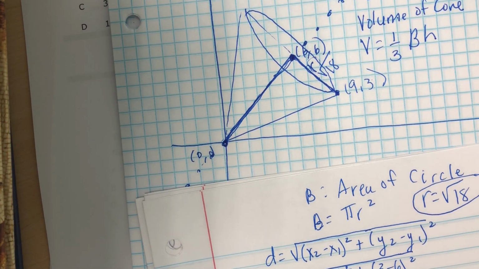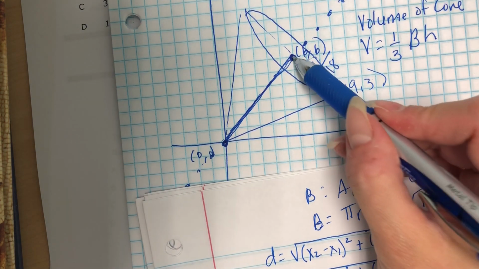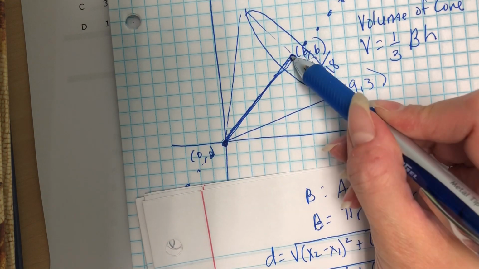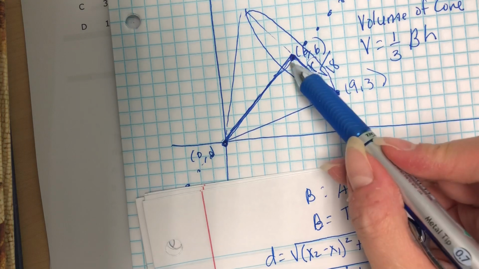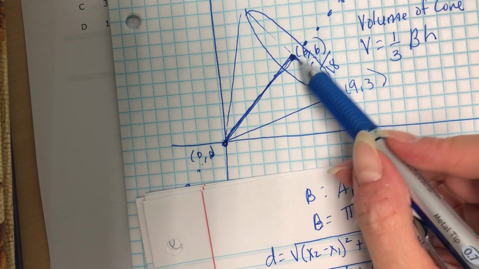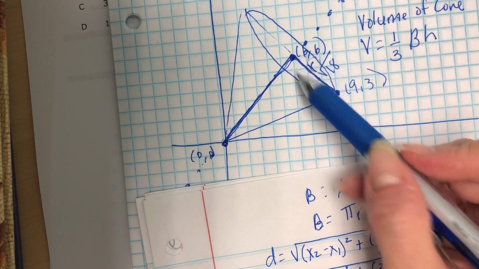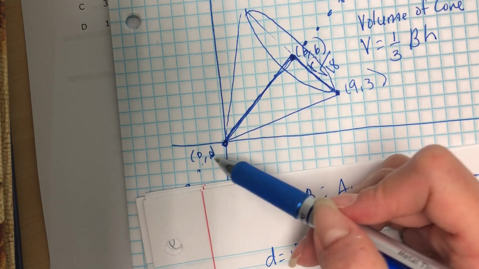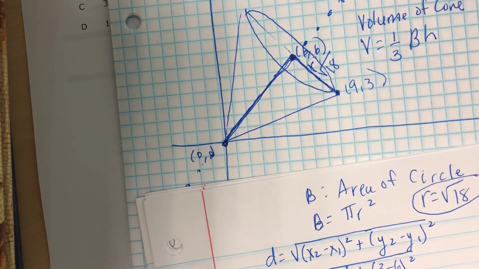What else do we need? To get the volume, we need to calculate this distance from here to here. That's the height of the cone. So again, it's on a diagonal, and I can't just count the spaces. I'm going to use the distance formula to calculate the length from (0, 0) to (6, 6).